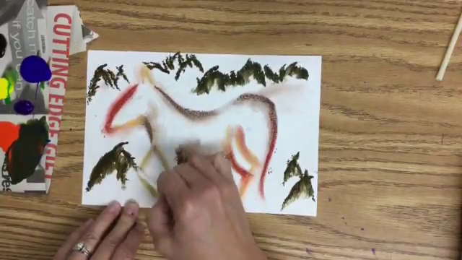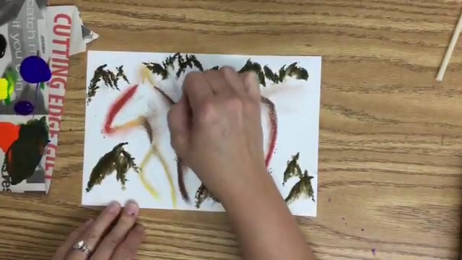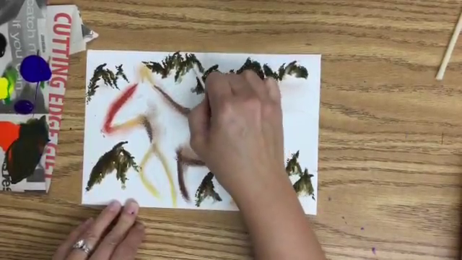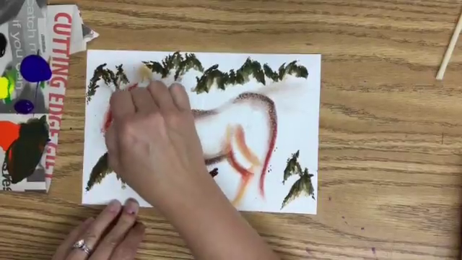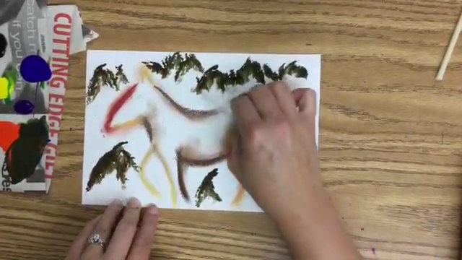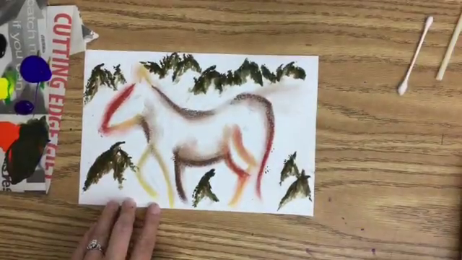Remember, this is your experimental try it day. So we're not looking for a finished, finalized project, but we are looking to see, did you use different types of tools to use in the paint, different types of paint, and how did they turn out as you were going through?